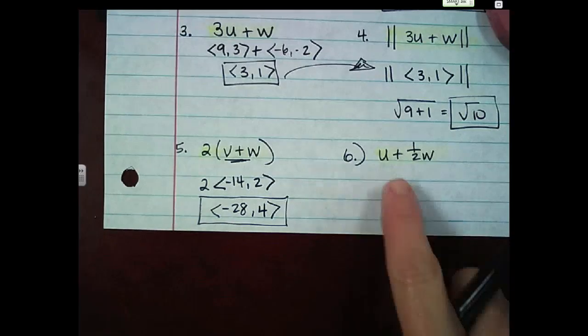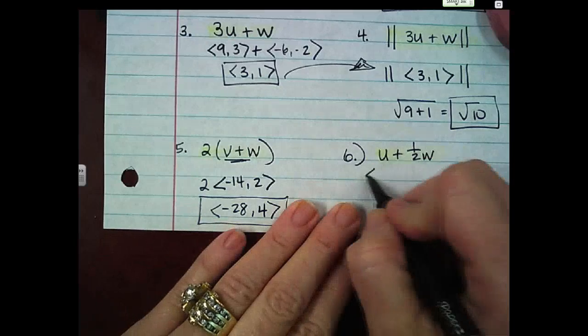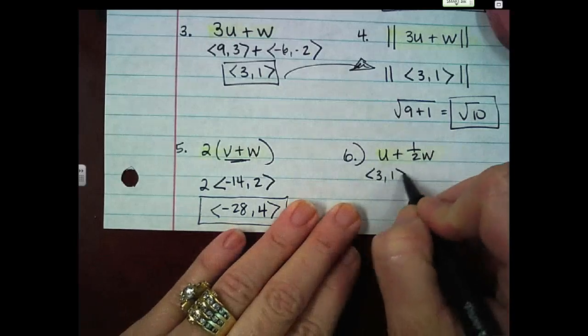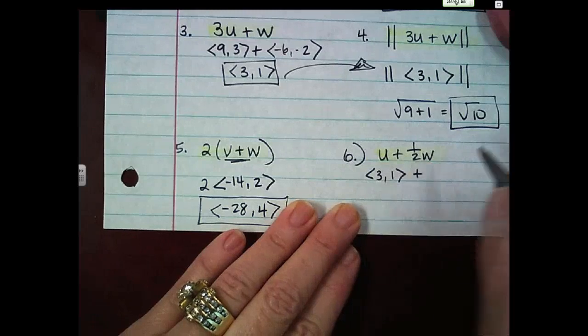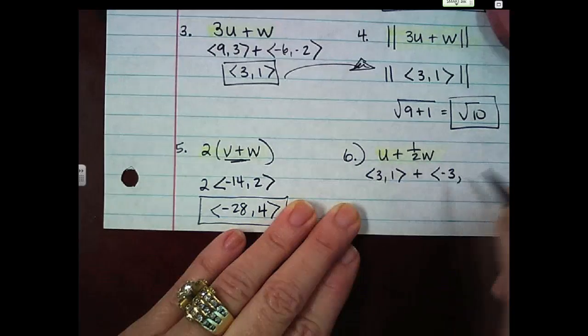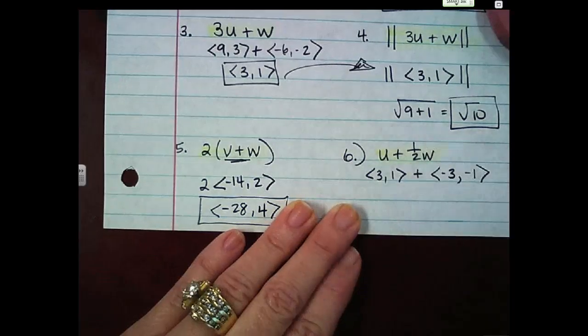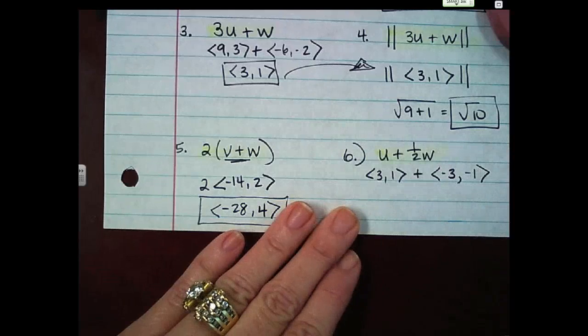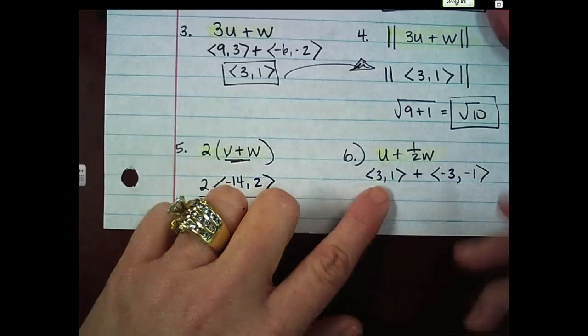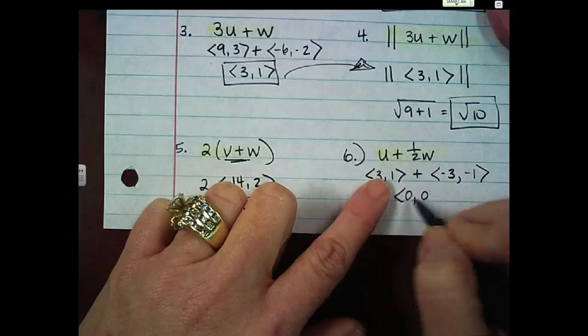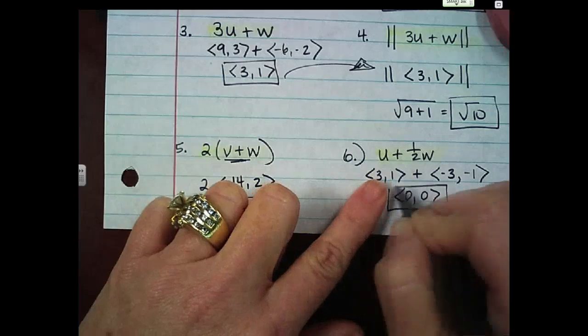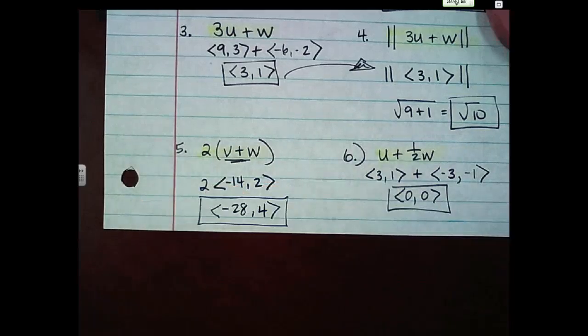Right. So the value of U is just easy. It's 3, 1. But then I'm going to have to add to it half of W. Okay, well, half of -6 is -3, and half of -2 is -1. So then you just put those together. What's 3 plus -3? 0. What's 1 plus -1? 0. Right, number 7.